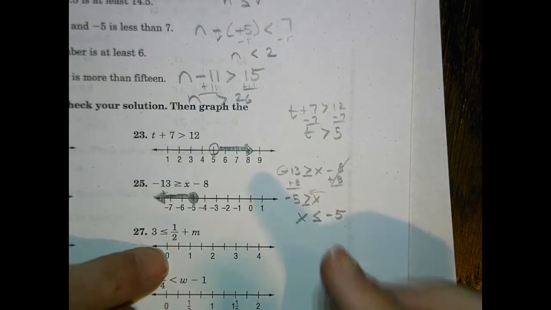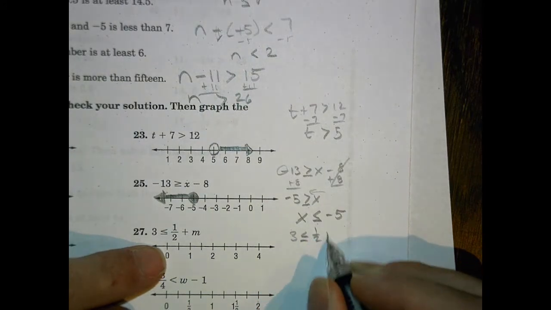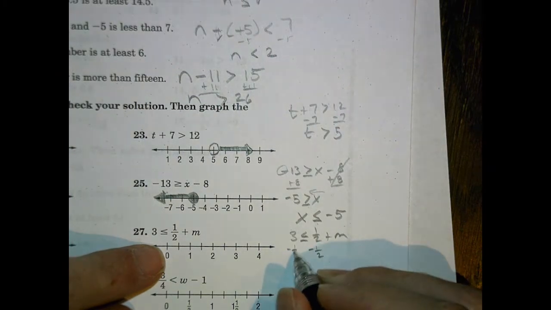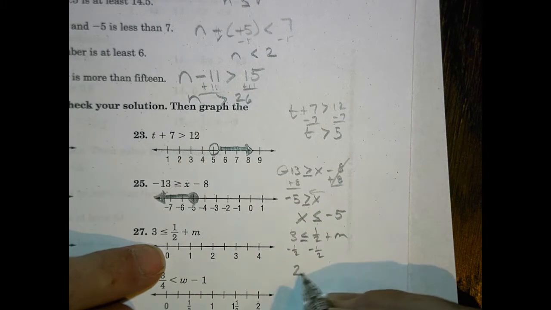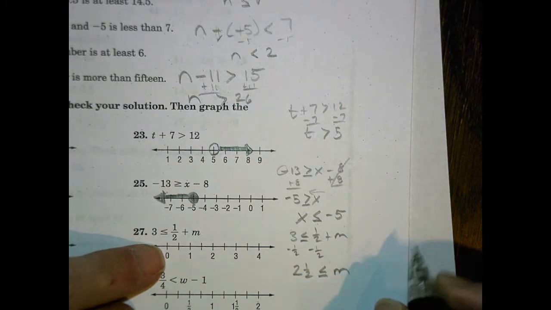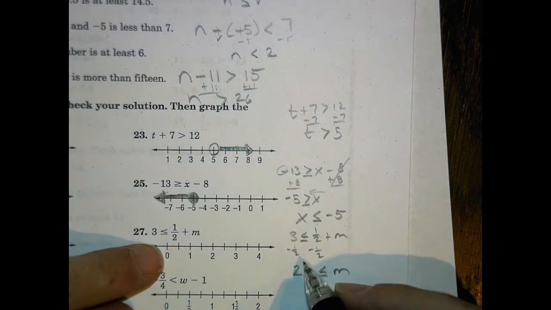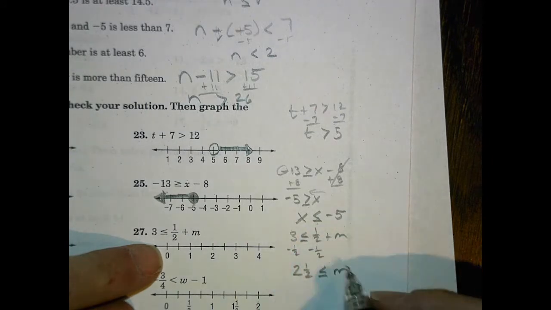27. We have 3 is less than or equal to 1/2 plus m. To get the m by itself, I'm going to subtract 1/2 from both sides. So 3 minus 1/2 is going to be 2.5 is less than or equal to m. Not sure how that worked out, just think about it logically. I had 3, I'm getting rid of half of something. So half of 1 is a half. So that was pretty much a mental math one.